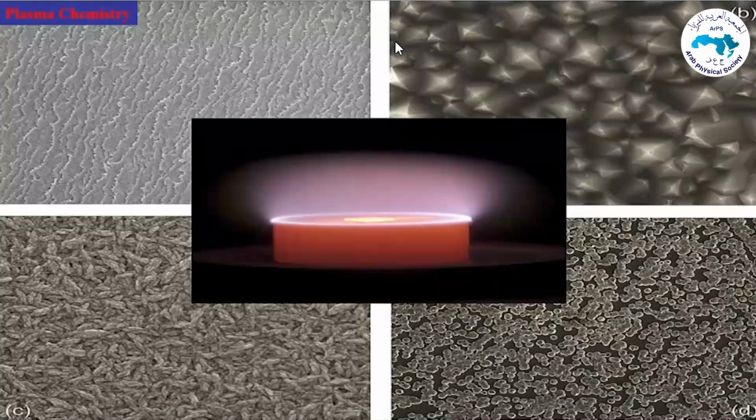These plasmas are able to do etching and deposition, and the property of the plasma will determine the type of coating that we are able to put, or the type of removal of atoms from the surface that we are able to do.